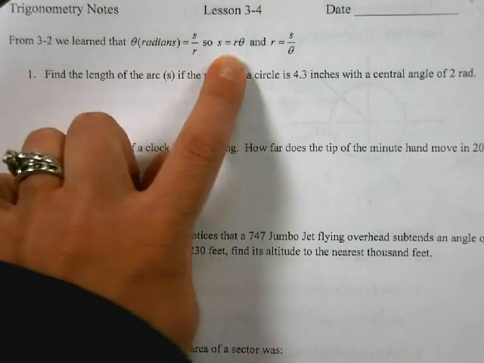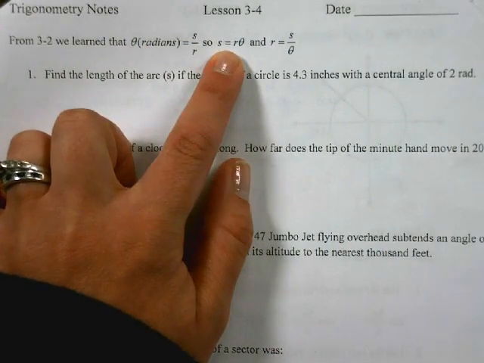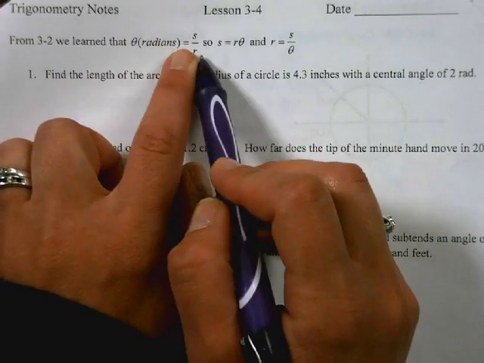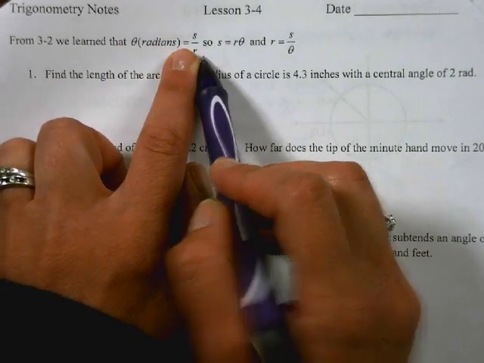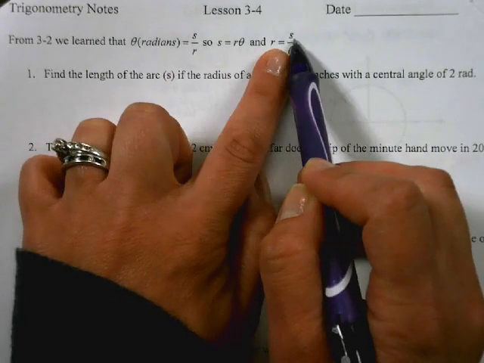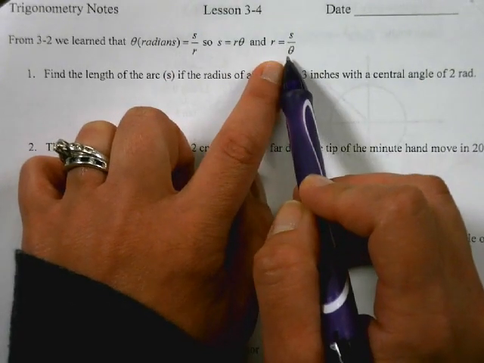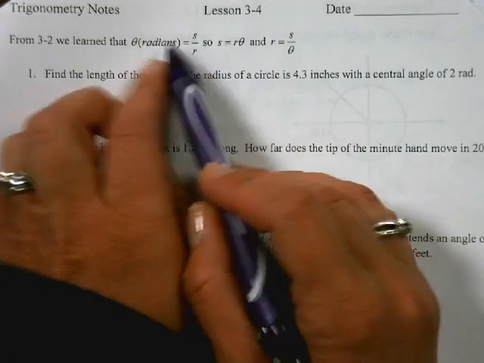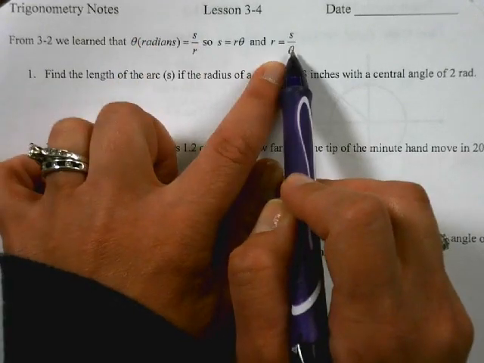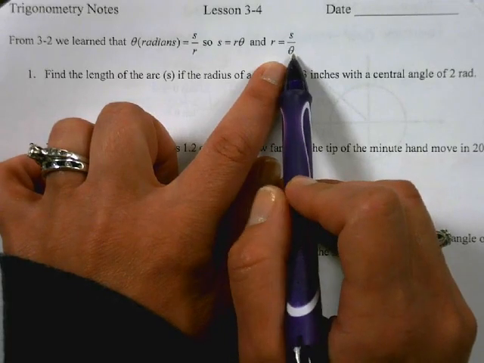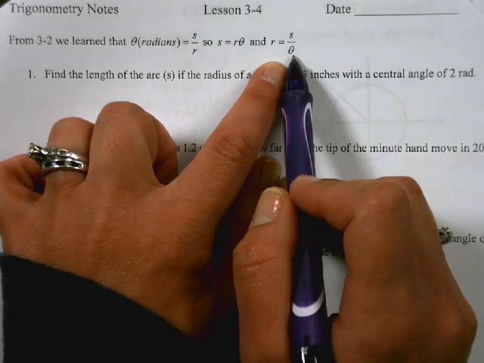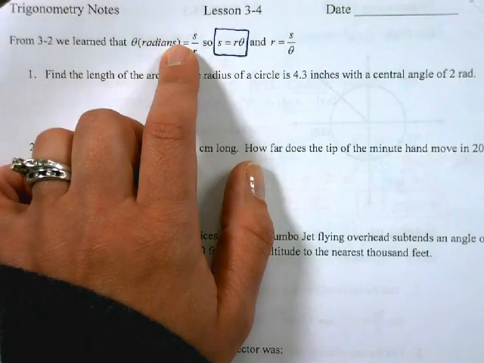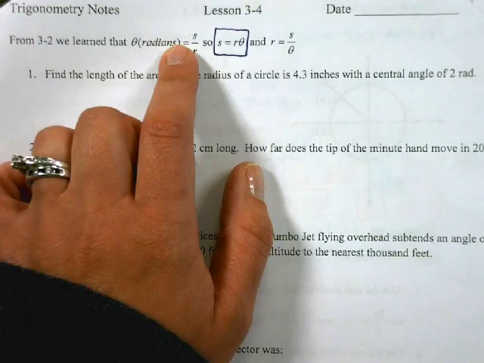Okay? So if we want to find an arc length, we can multiply our radians or our angle by its radius. Or if we want to find a radius, we can take an arc length divided by a central angle of theta radians. Okay? The trick is to find one of those 3 versions and memorize it. To be honest, this is the one that sticks in my head. S equals R times theta.